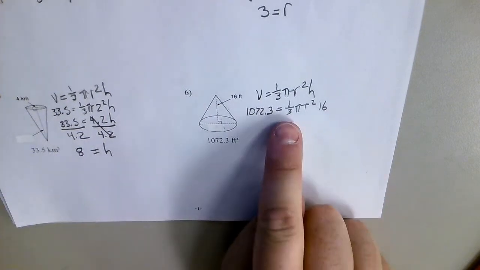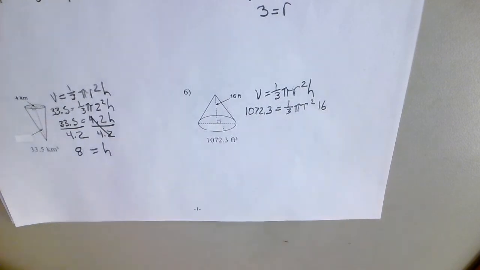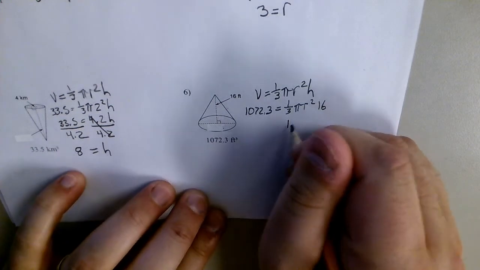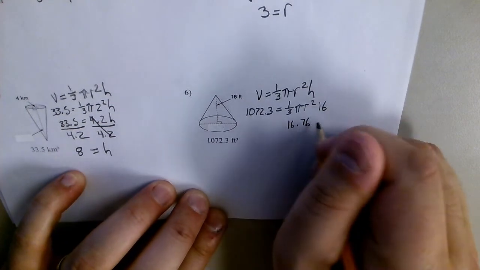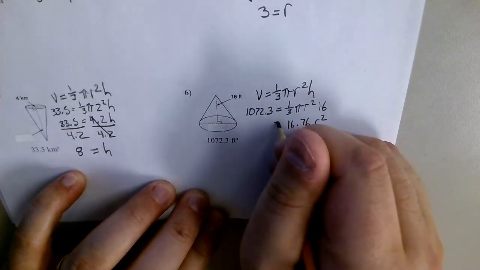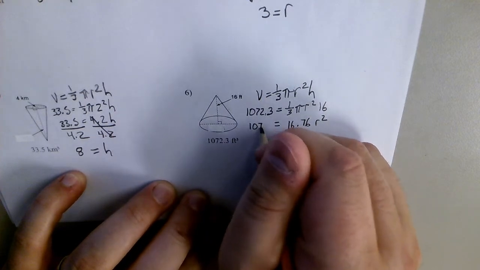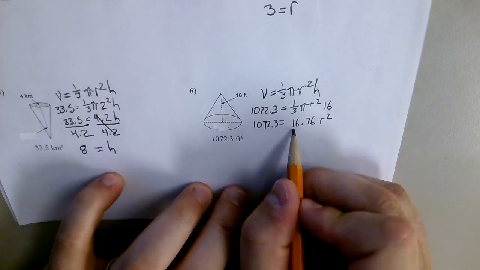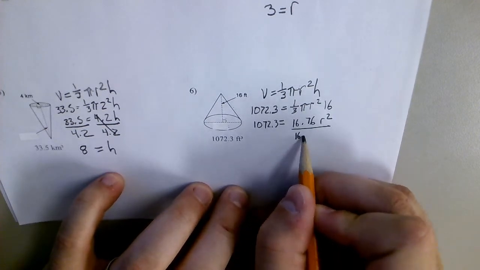So I'm going to take my 3 numbers that I know down here and combine them. So 1/3 times pi times 16, and I get 16.76, and we still have that r squared we're going to have to deal with there, equals 1072.3. I'm going to go ahead and divide away my 16.76.